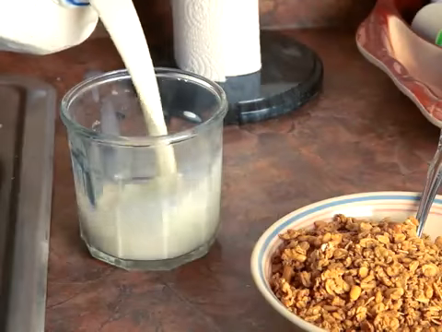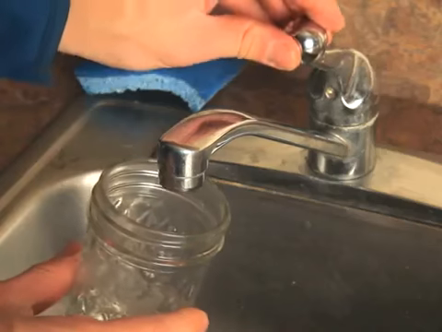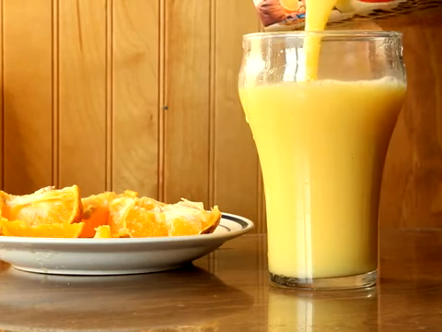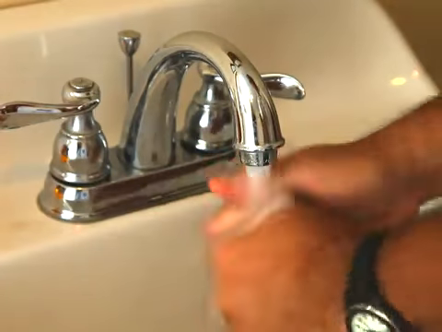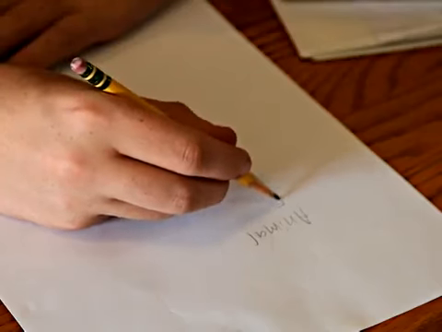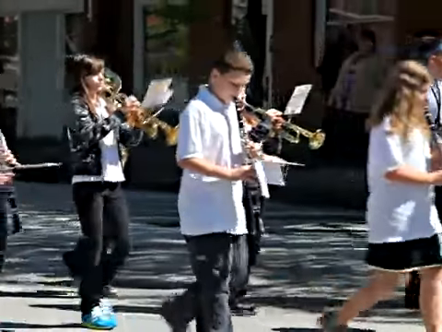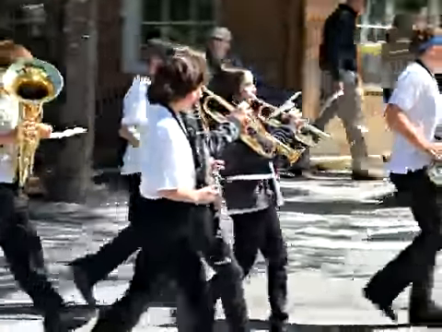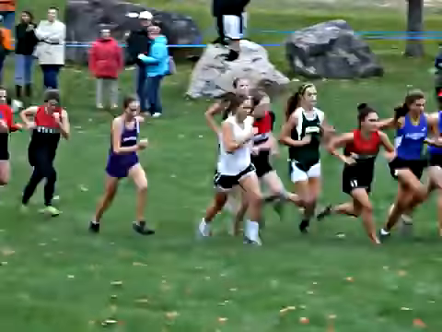During the past few hours, you've had something to drink, such as milk, water, or juice. You probably also washed your hands. You may have used a pencil to write on paper. And every few seconds, you took a breath of air. These activities use things from the world around us.